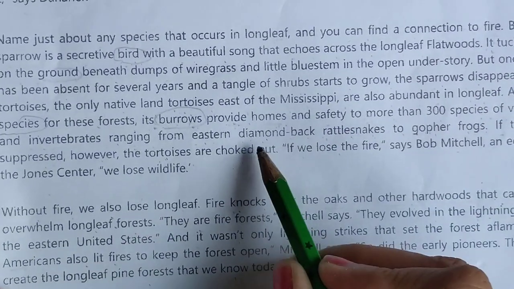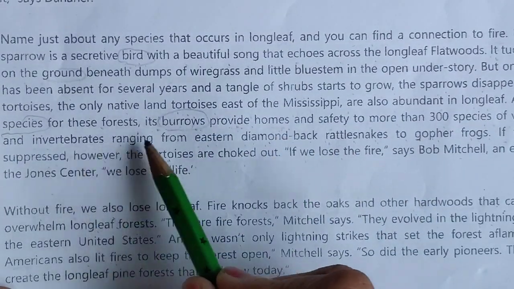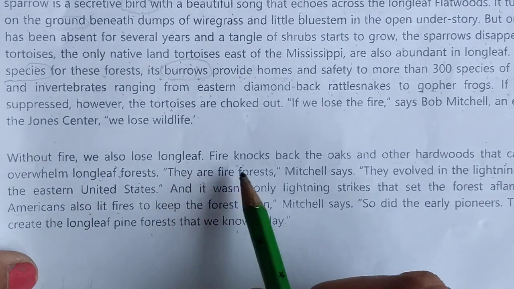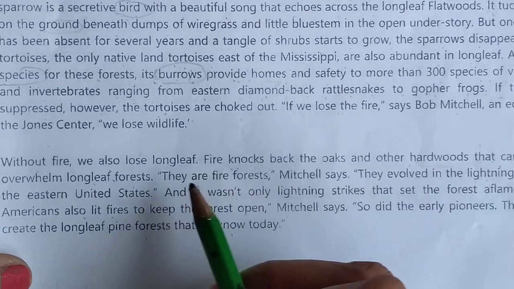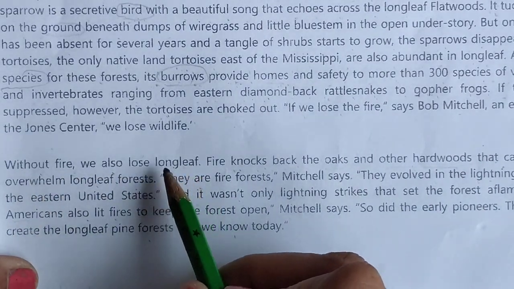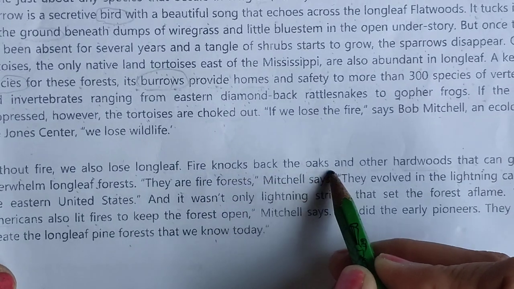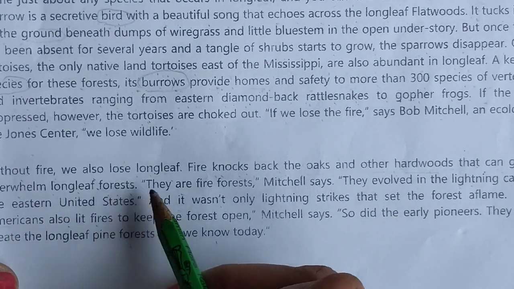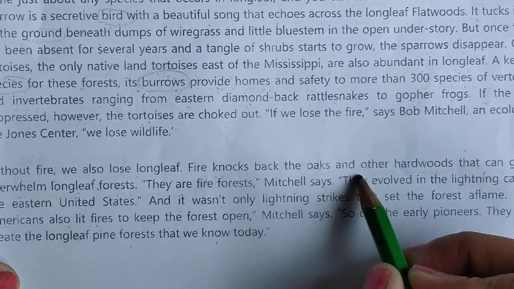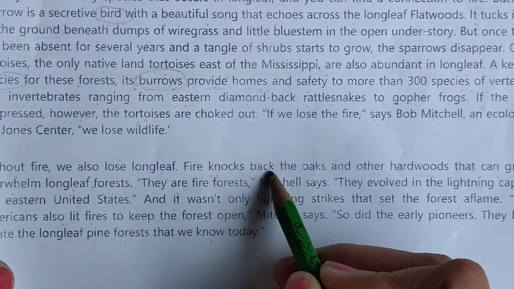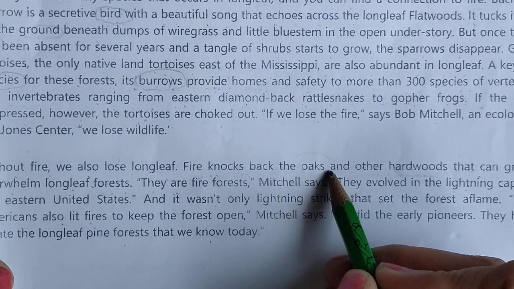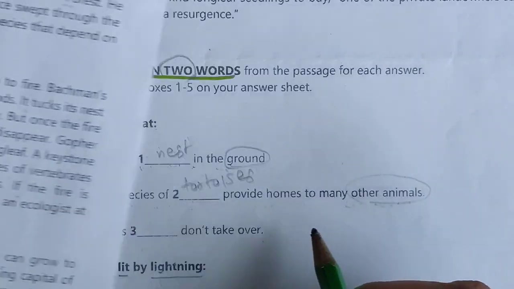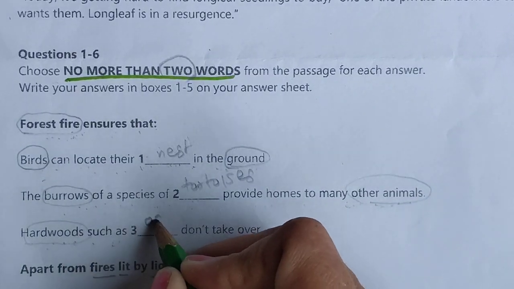Okay, now coming to the third: hardwoods such as dash don't take over. Hardwood is the key word. In this paragraph there is no hardwood, but in the next: without fire we also lose longleaf. Let's read it thoroughly. Fire knocks back the oaks and other hardwoods that can grow to overwhelm longleaf forests. This is the sentence, but they have asked in a different style. Oaks is also a hardwood, so hardwoods such as oaks.